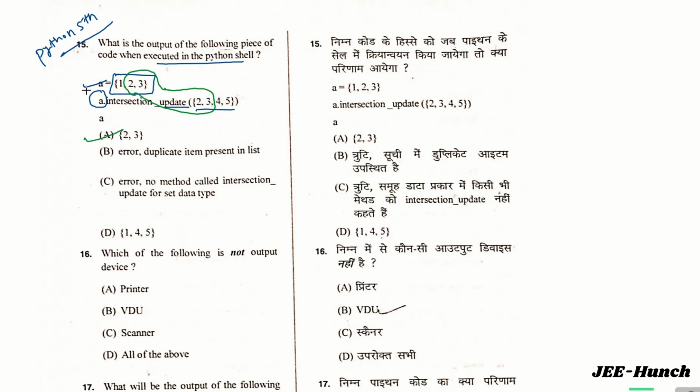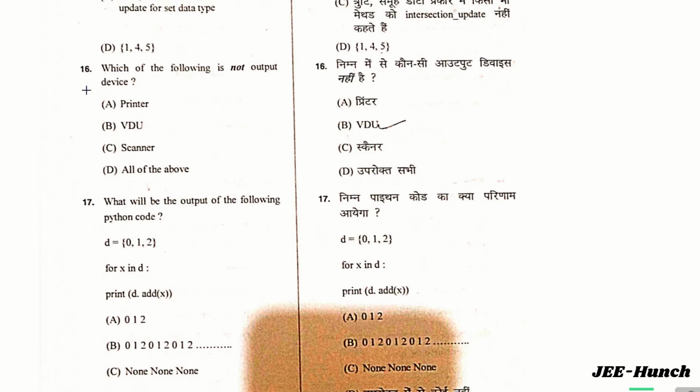Next, which of the following is not an output device? Not an output device. So you know a printer is an output device which gives us prints, and video is also an output device. A scanner is our input device. So option number C is correct.